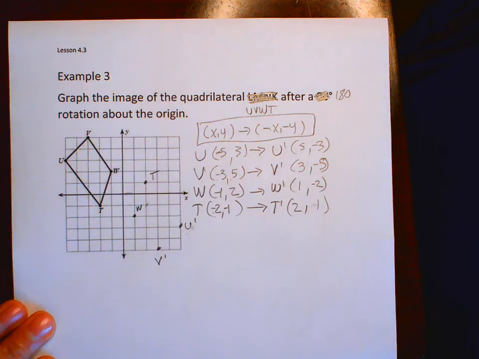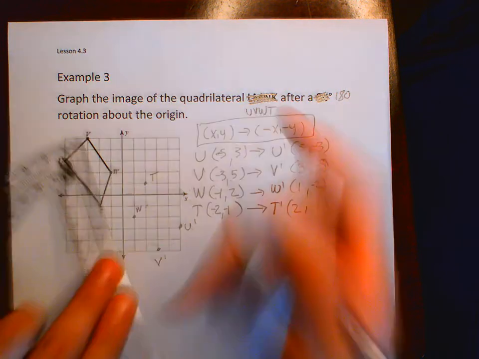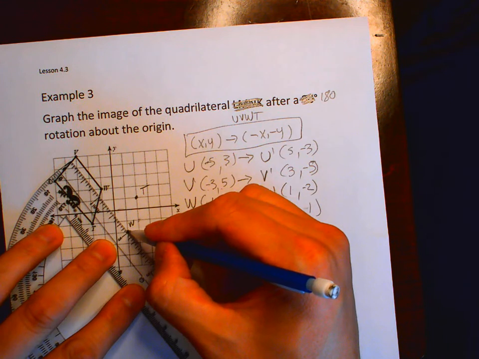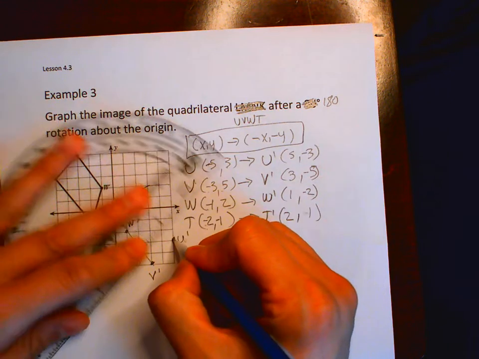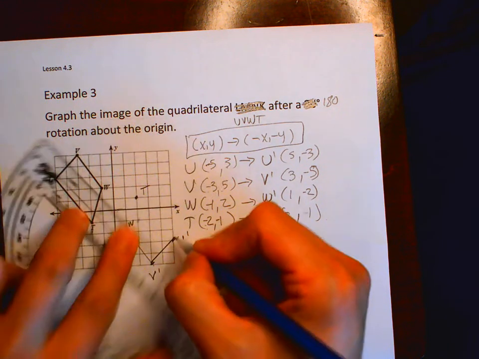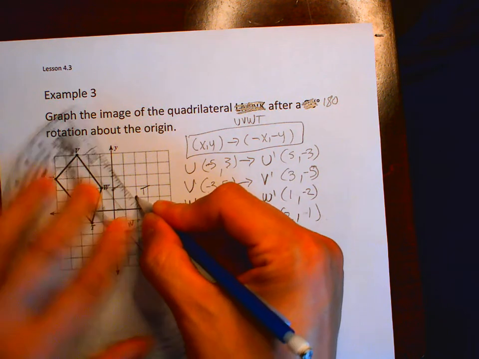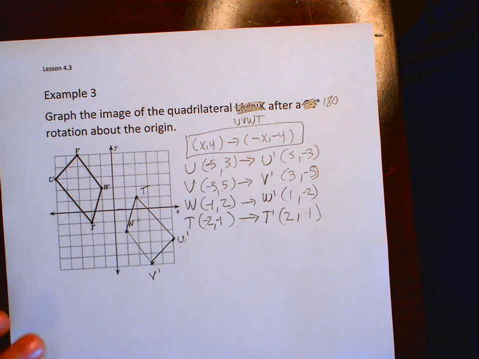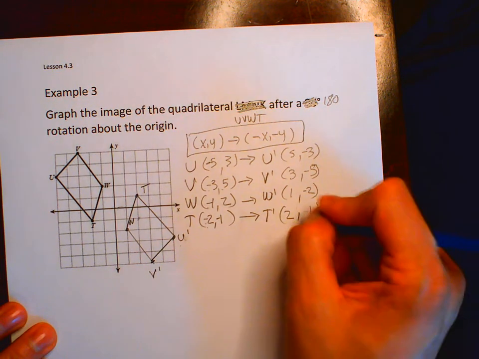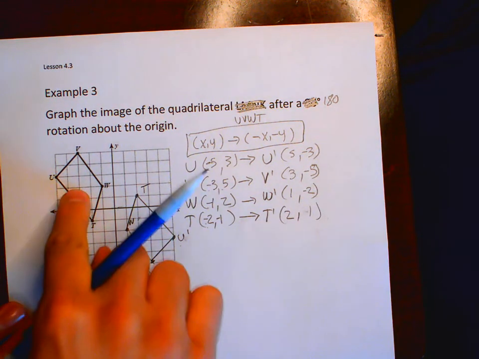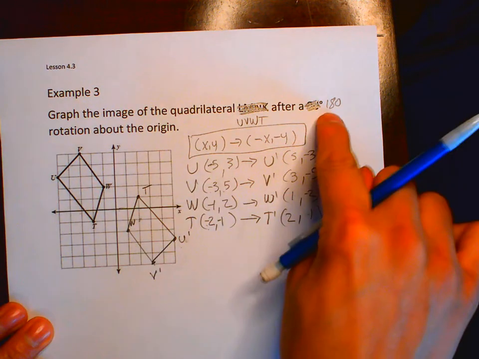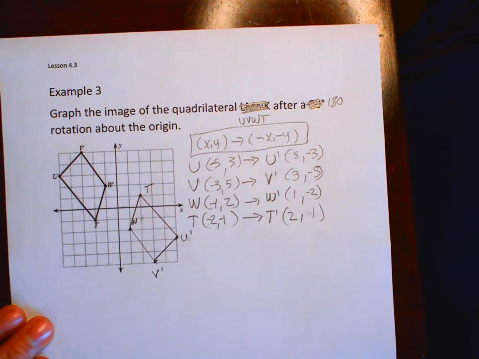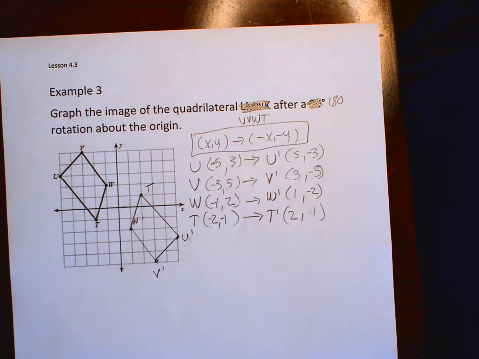Hence now I can actually connect these. So there it is. Pre-image, image after a 180-degree rotation about the origin. And that is example number 3.